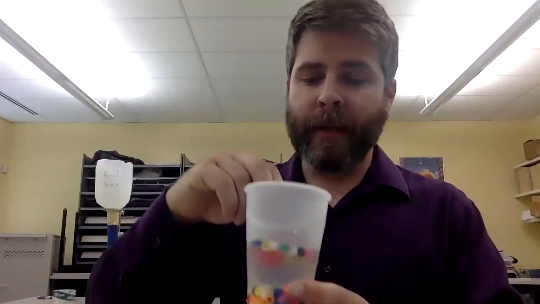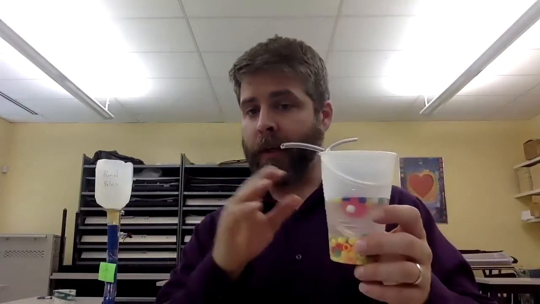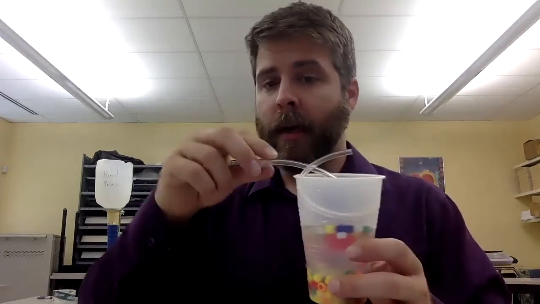So what we are going to need to do is get materials for this. Now, first thing I have is this. This is a cup of water and beads and some rubber balls in here. So let me tell you what this represents. The tubes are going to be arteries going into whatever this structure is. You're going to have to tell me what this structure represents.